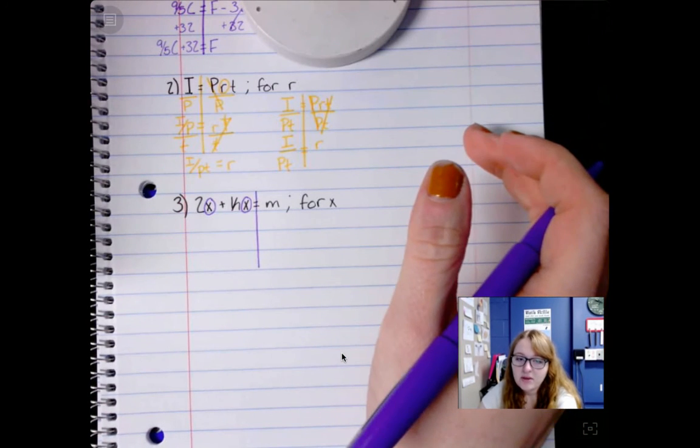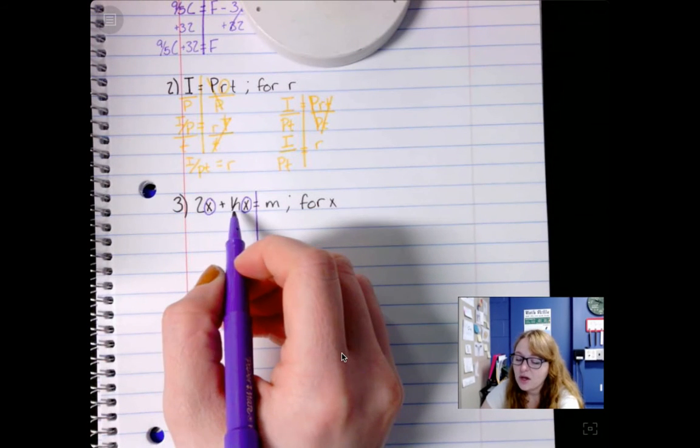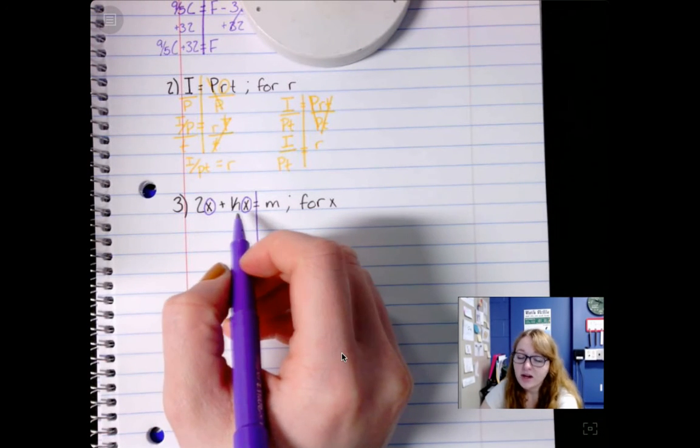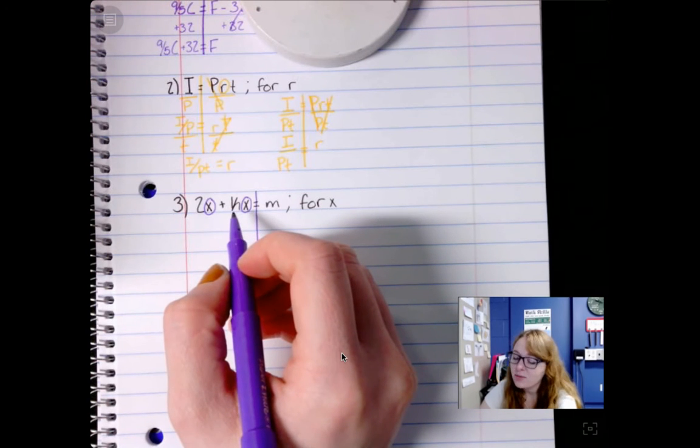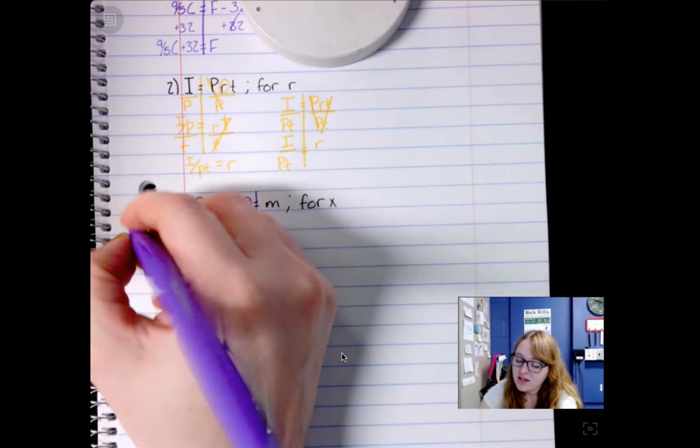Now I think it's really important for us to note that these are like terms. Our variables have the same power, and of course they're both x. We have the same variable, same power, so these are like terms. Now, this is just a side note over here.